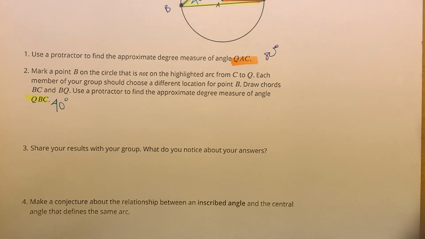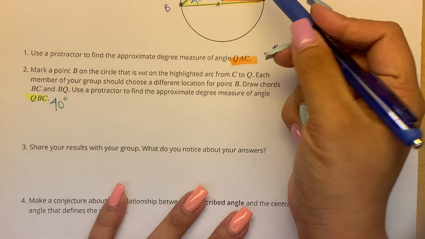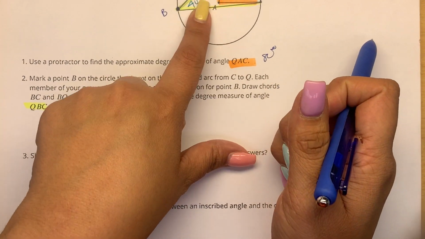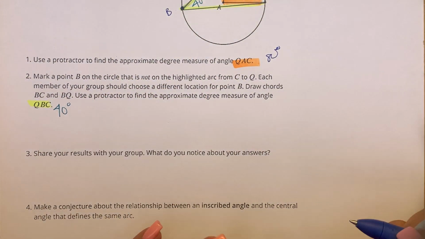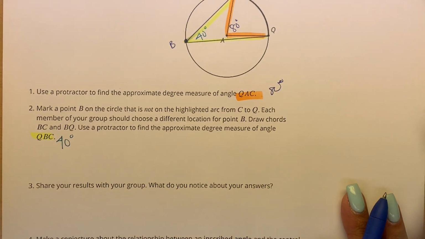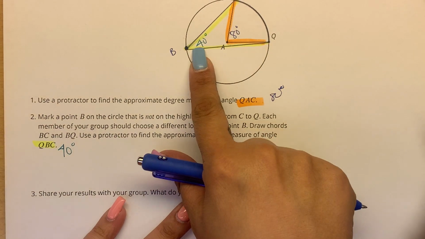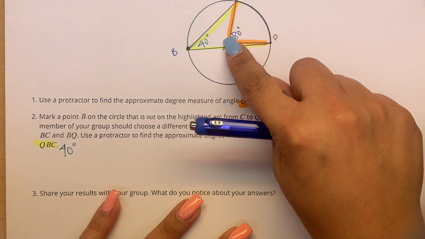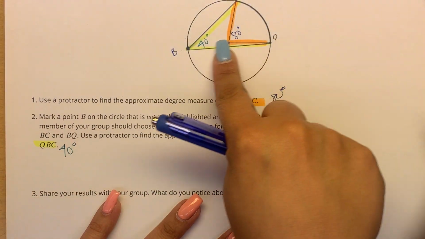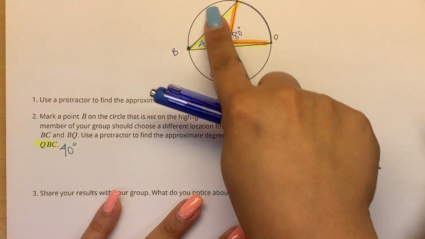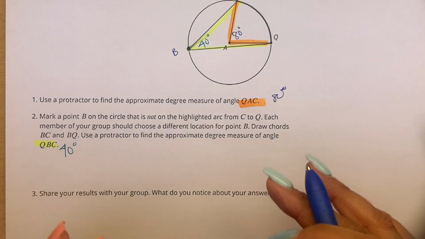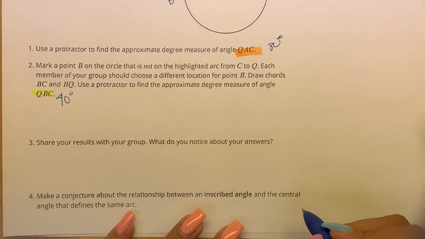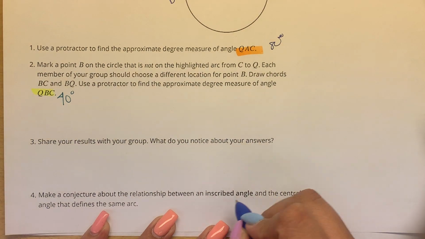And here's a conjecture. You can see that it is exactly half the measure. I hope that this is going to work. You can see here that 40 is half of 80. Maybe if this angle was 60 degrees, would this one be 30? If this angle was 120 degrees, would this angle be 60? I don't know.